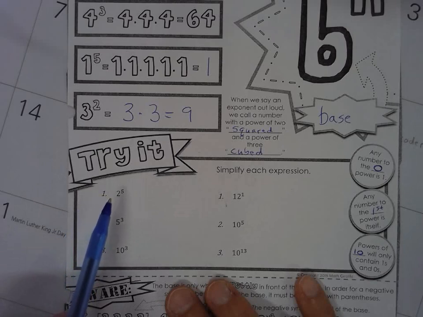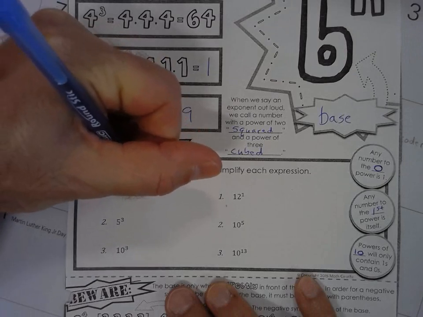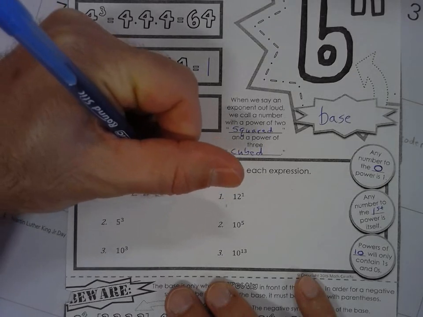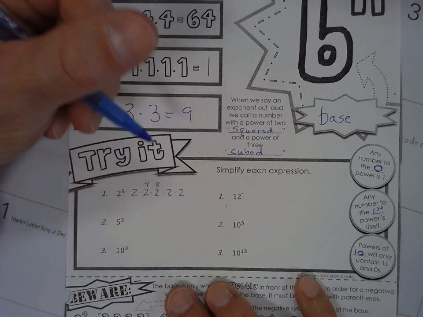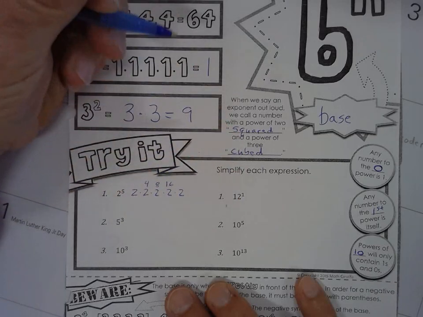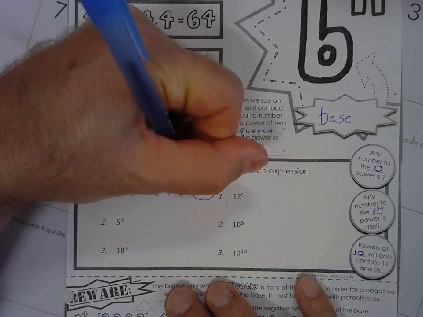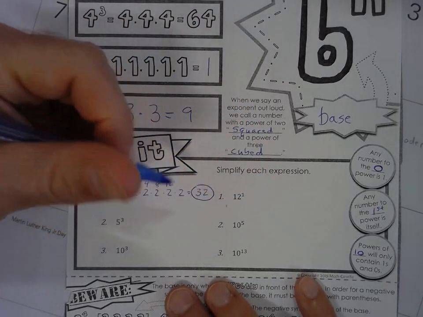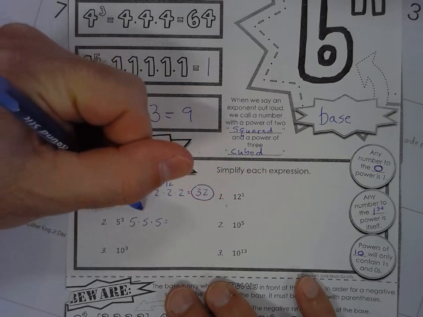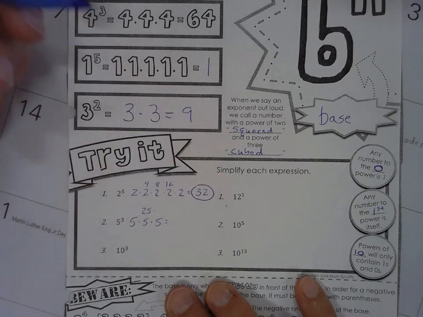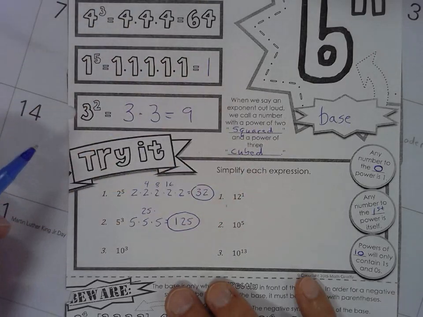All right, so 2 to the 5th power. The way that you should do that is 2 times 2 times 2 times 2 times 2. Okay, 2 times 2 is 4. 4 times 2 is 8. 8 times 2 is 16. And 16 times 2 is 32. So your answer should be 32. Okay, 5 to the 3rd power. 5 times 5 times 5. Okay, 5 times 5 is 25. Times the last 5 is 125. So you should have got 125 on that one.